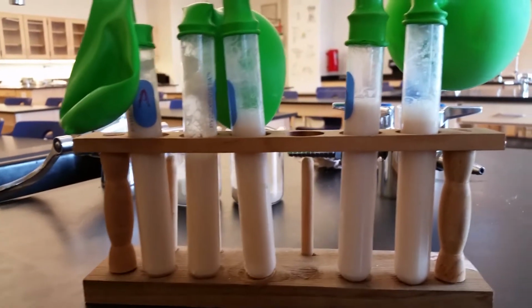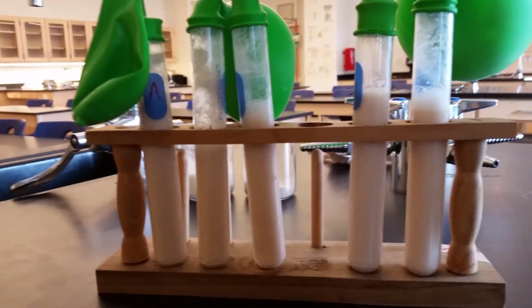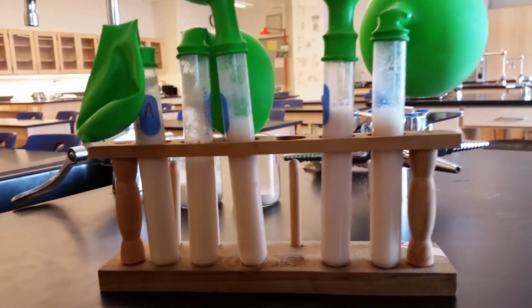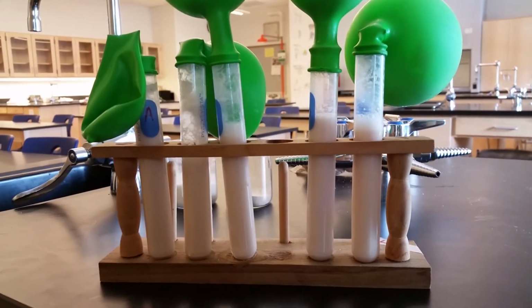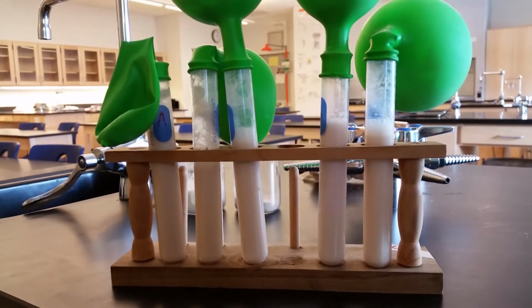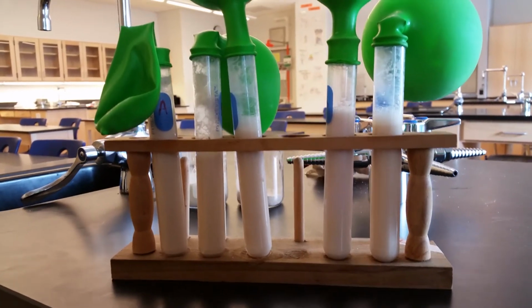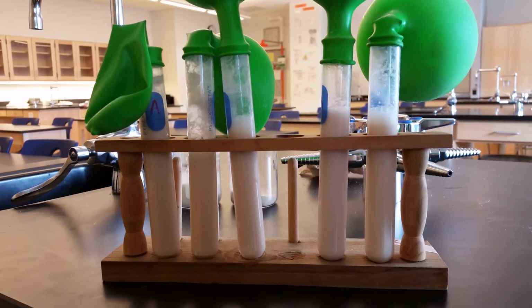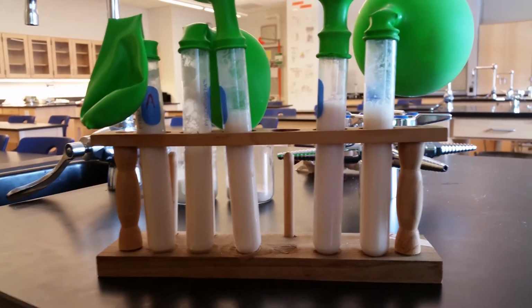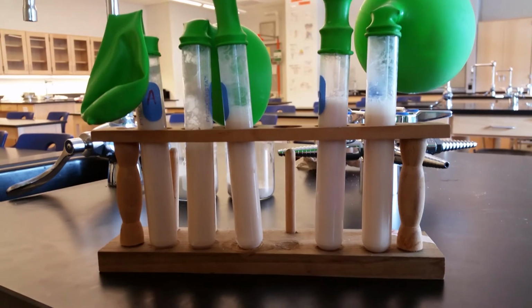And I want to make note that this is not the same class for the first two videos. This is the period 5 setup. So the red marks aren't there to show you the change in bubbles. But hopefully I can make one more video and you can see what period 7 did after 3 hours.